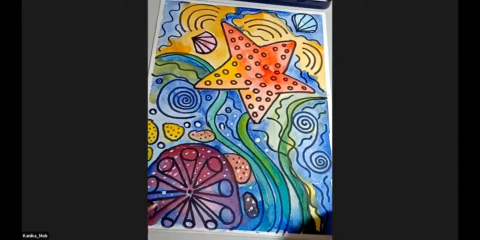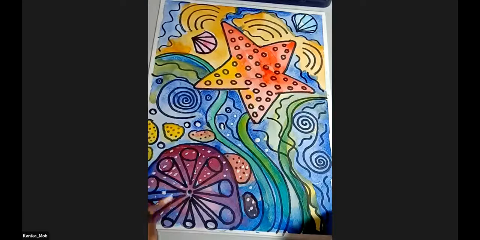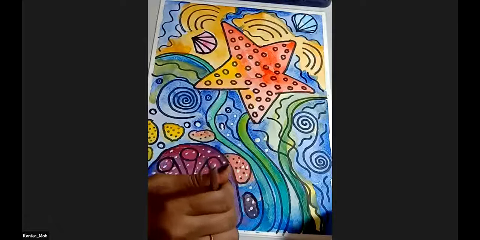No need to use whitener. Some of you are asking if they can replace the color with whitener. Don't need to use whitener. If you've got white watercolor paint, that should work. Okay. So I've got my dots.